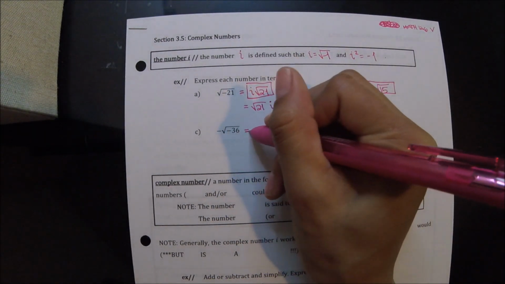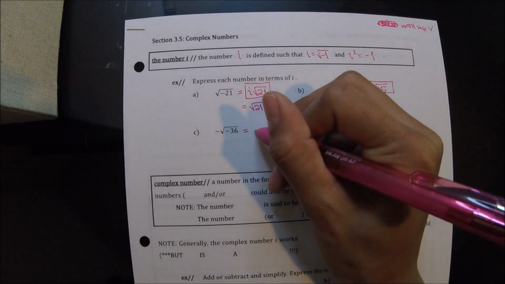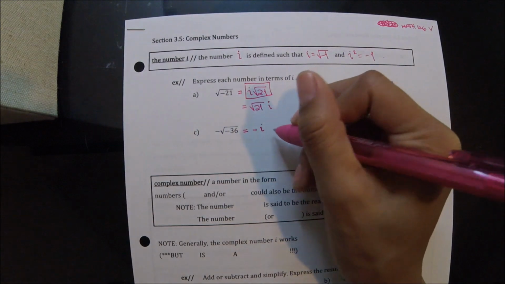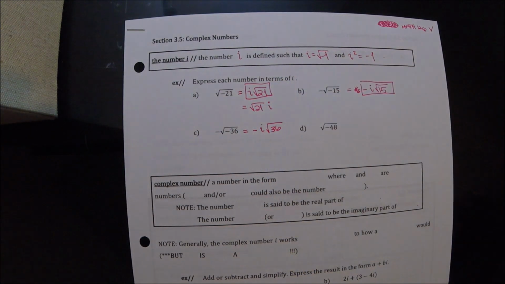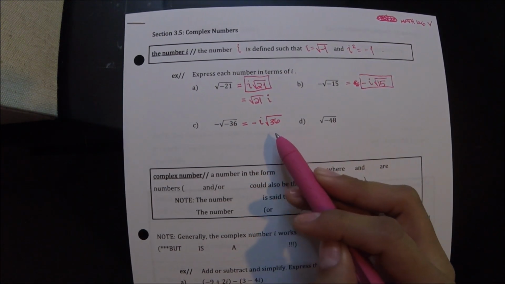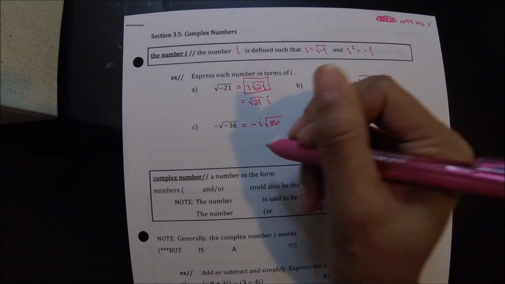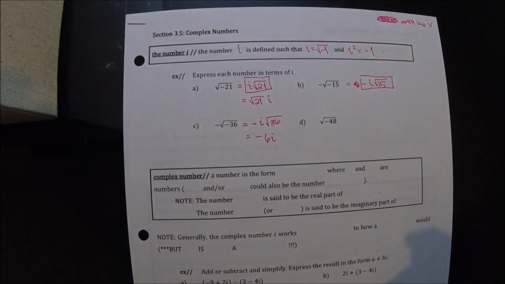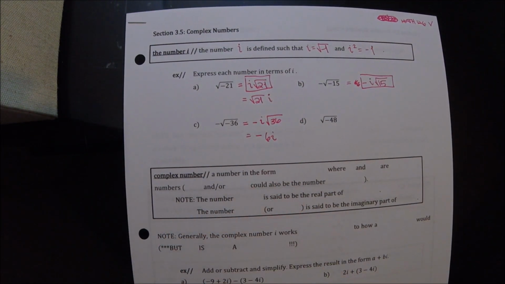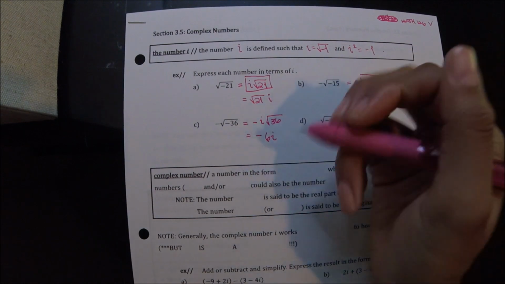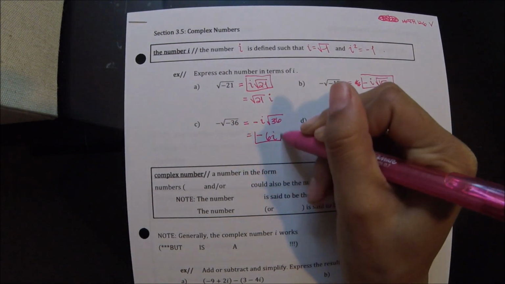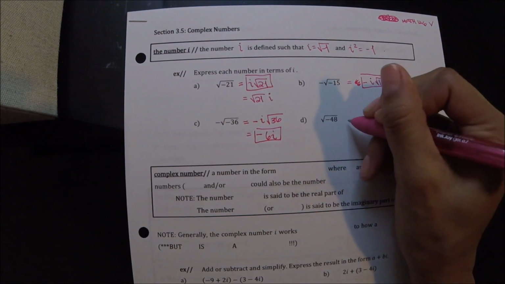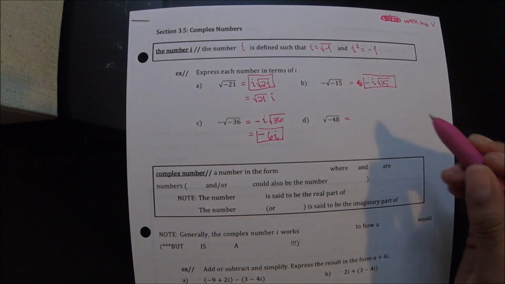And then this one is similar to B, so we have negative out in front, and then pulling out an i from the root of the negative number, we're left with root 36. But this time, of course, root 36 we know is 6. So we have negative i times 6, and when we have a number like that that's not in a root, we usually put the i at the end. Negative 6i.